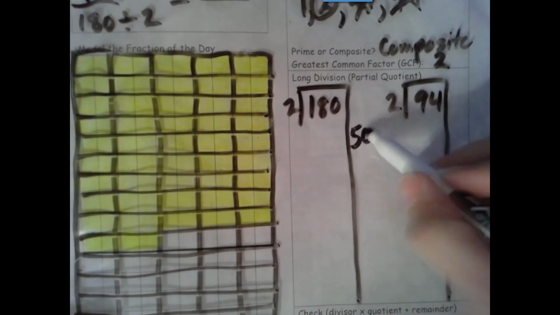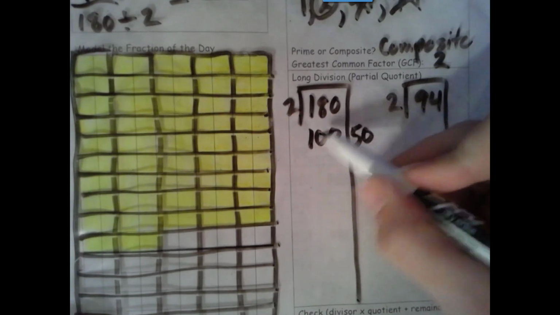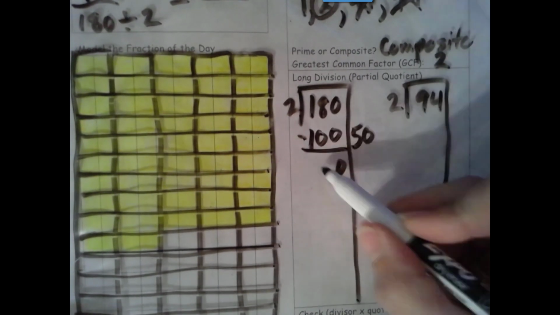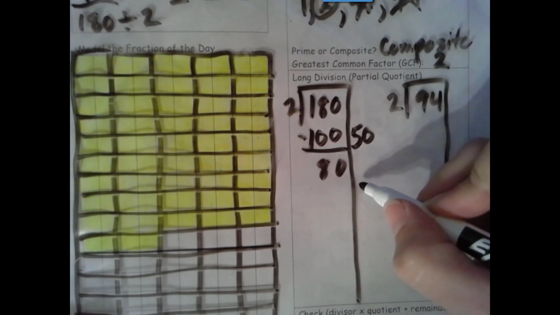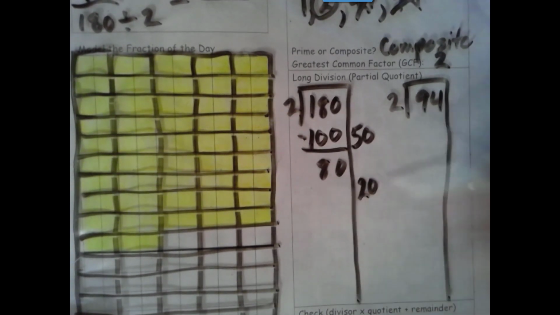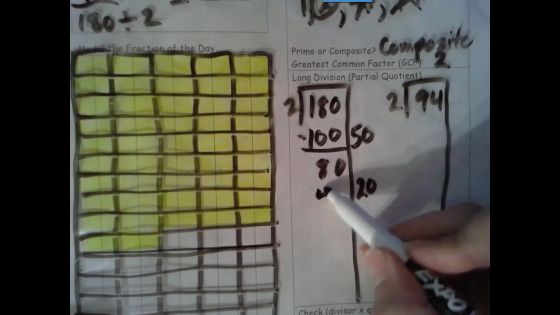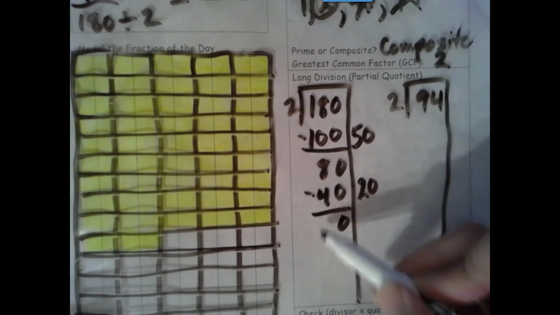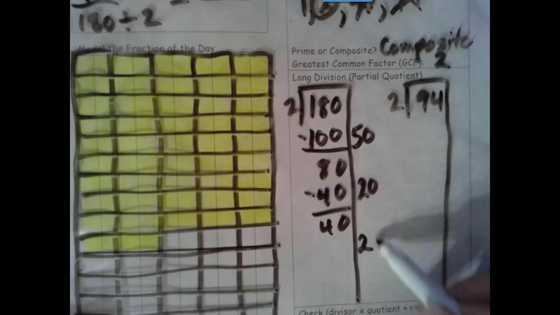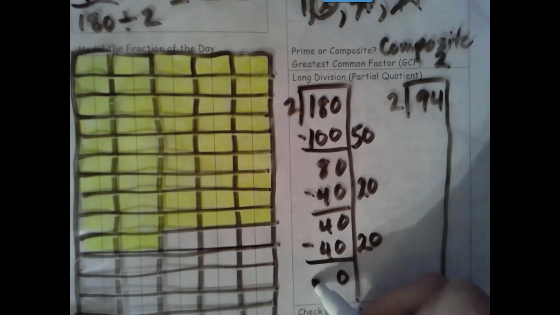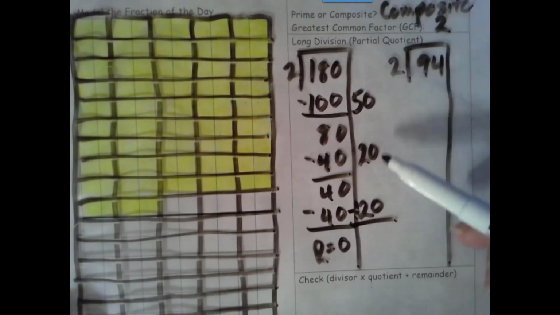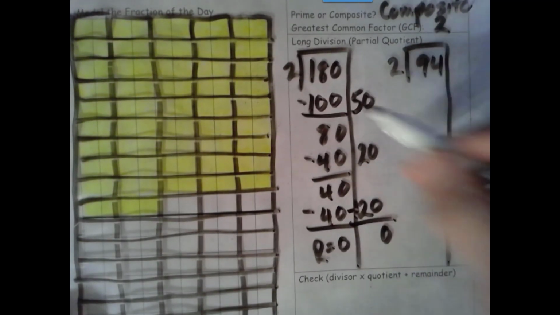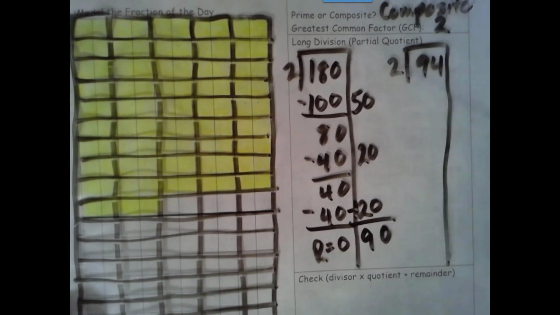2 times 50 is 100. Numbers the same, zeros a game, more on top, no need to stop. Let's see, 20 times 2 is 40. Numbers the same, zeros a game, more on top, no need to stop. 20 times 2 is 40. Numbers the same, zeros a game. Add our partial quotients together. 0 plus 0 plus 0. 5, 6, 7, 8, 9.